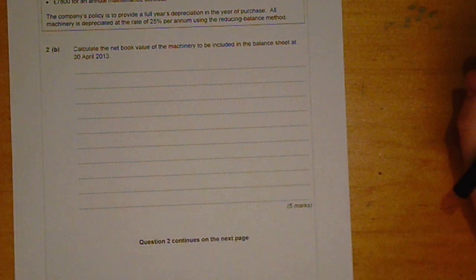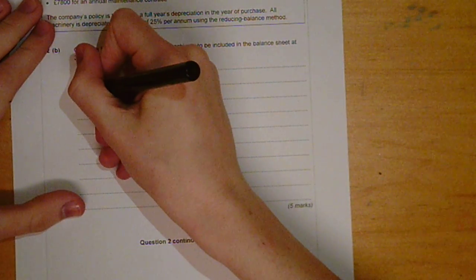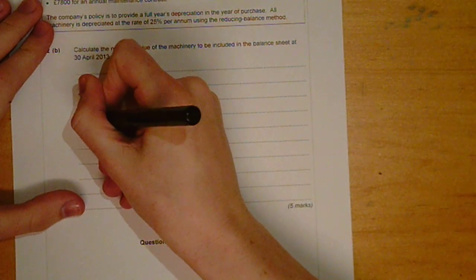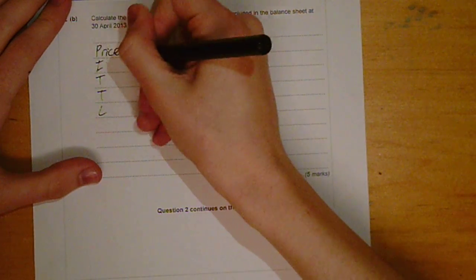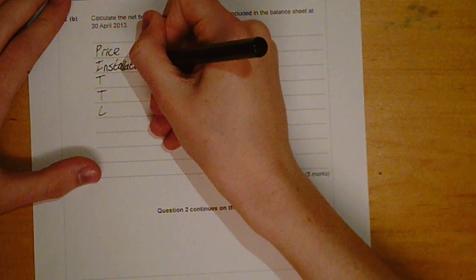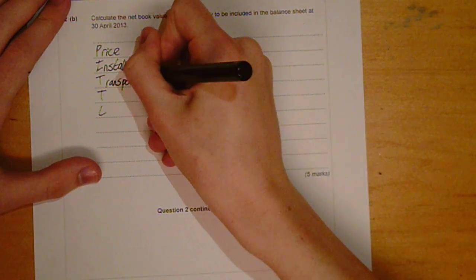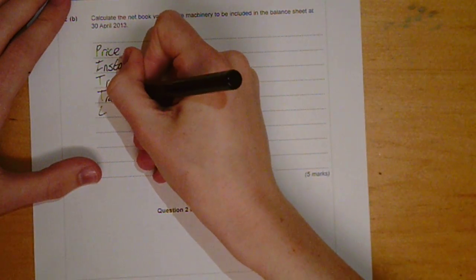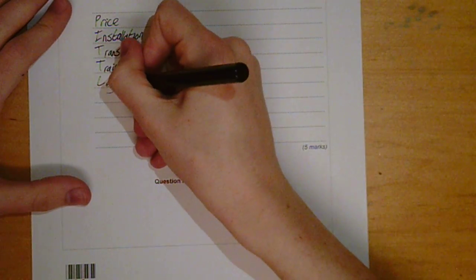I was taught to remember 5 things that get included in the valuation of any asset. I think it's pronounced PITTL, Pittle. That's price, installation, transport, so delivery, training. If your workforce needs training to work a new computer, you're going to have to include that in the valuation because it costs you that. And the last one is legal fees.